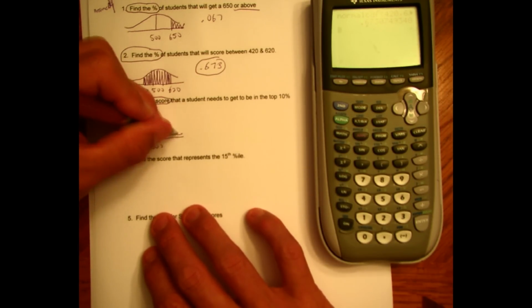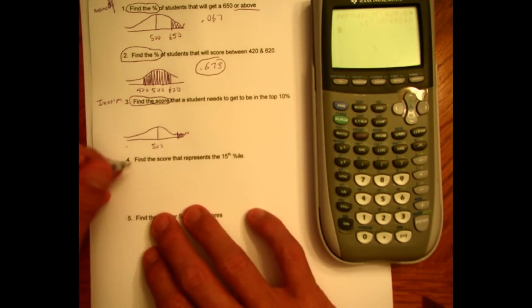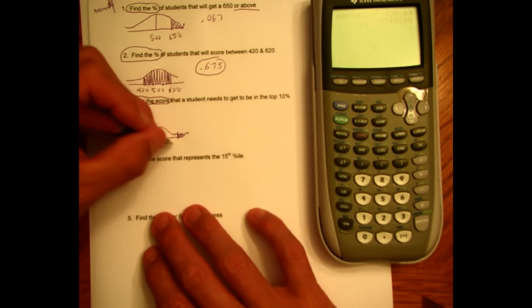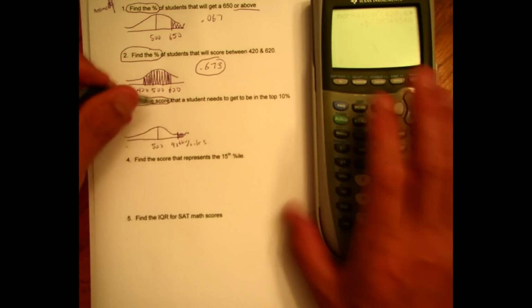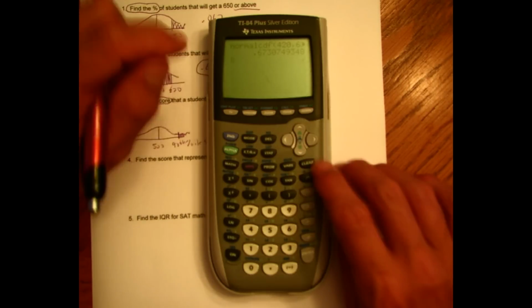Where's the top 10%? It's here. It's all these kids right there. Well, what percentile does that begin at? It begins at the 90th percentile. So we want to look at the 90th percentile and above.